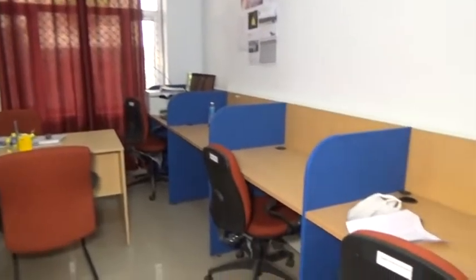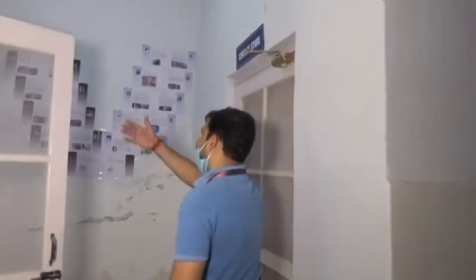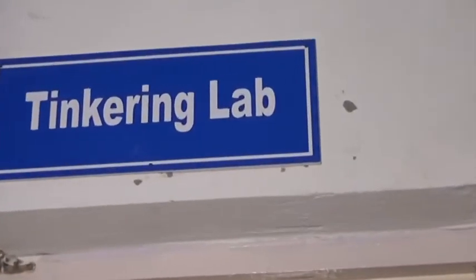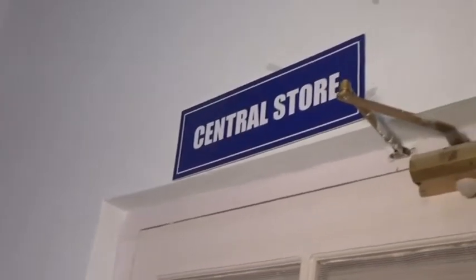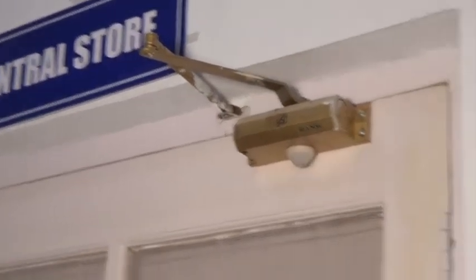This one is the Startup and Innovation Cell headed by Dr. Pratanda Hana. Moving in to her room. This one is the tinkering lab, where the students can do their projects. And at the front of it, we have the central store. Due to lockdown, some of the offices are locked.